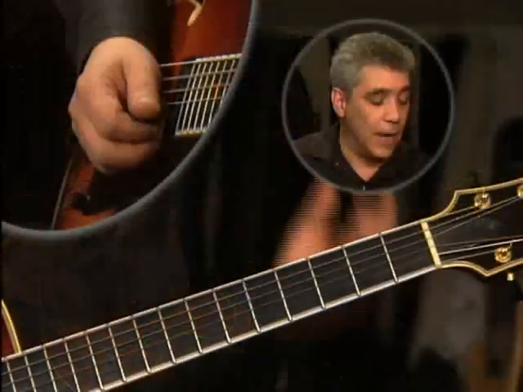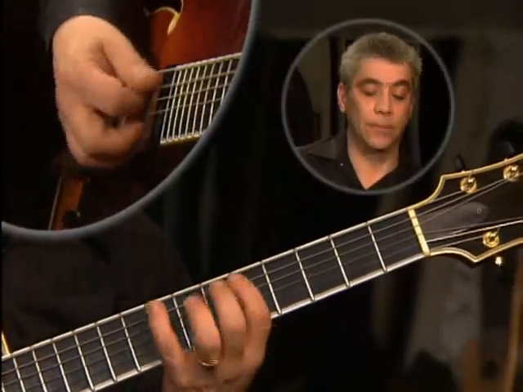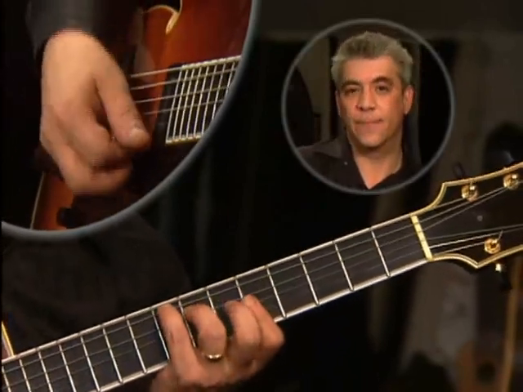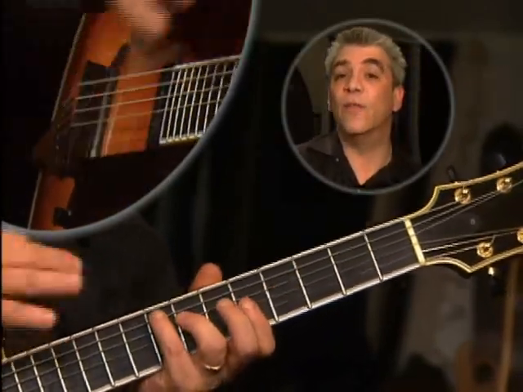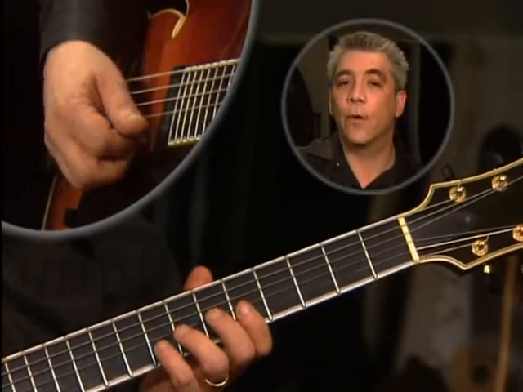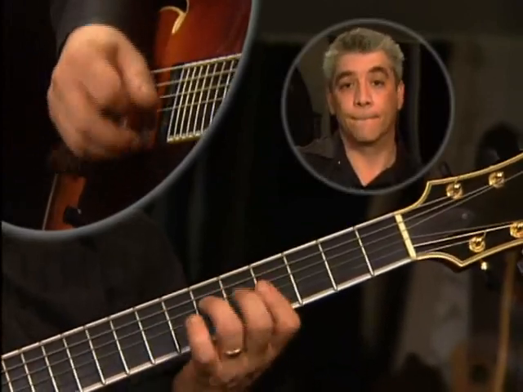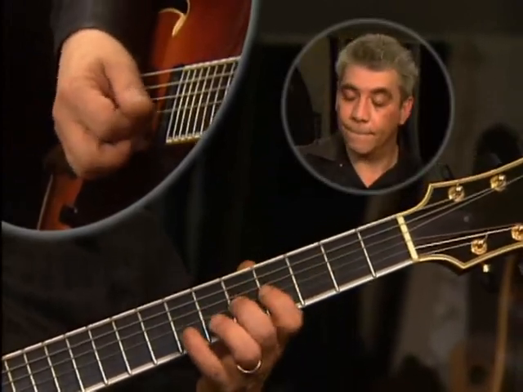I'm going to take this shape, that Dorian picture, okay? 1, and I'm going to move it down a half step. 1, 2, 3, 4. Another way.